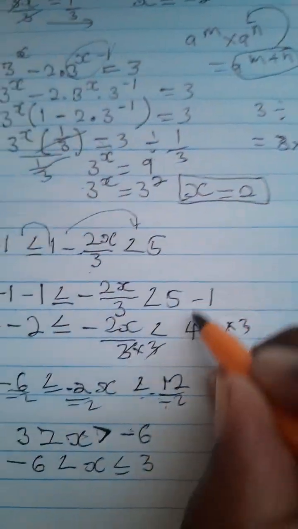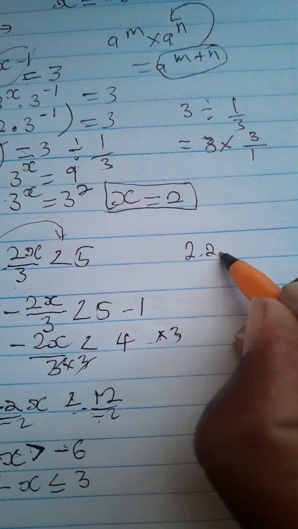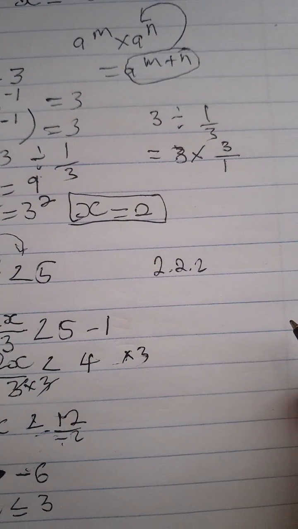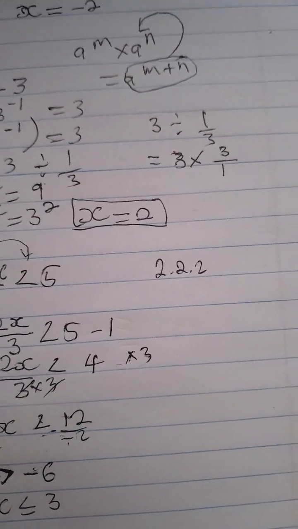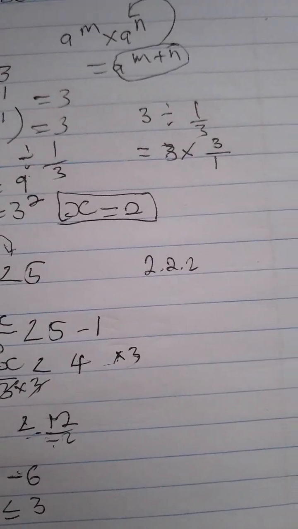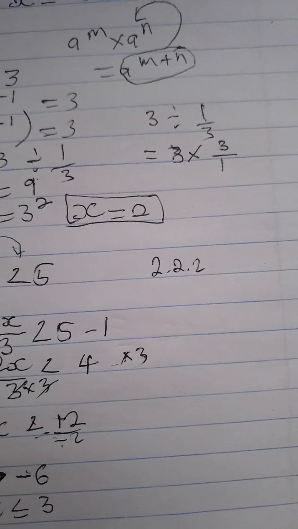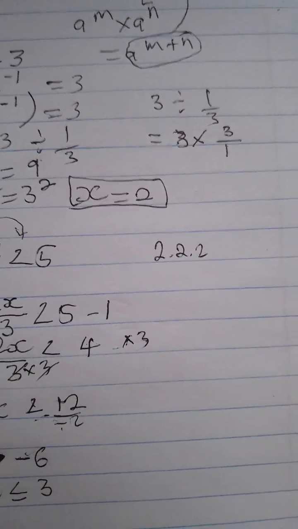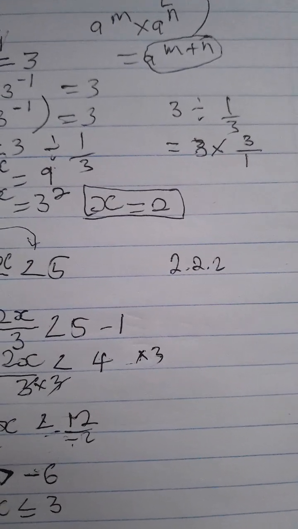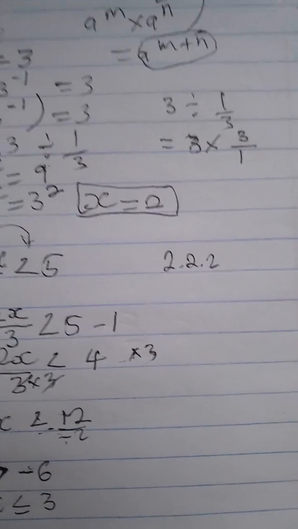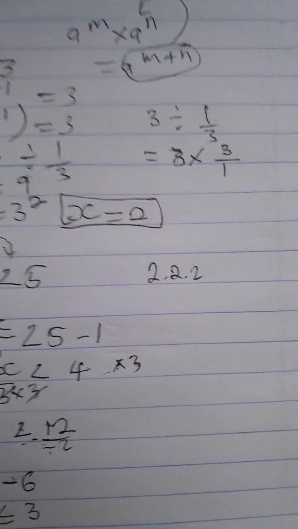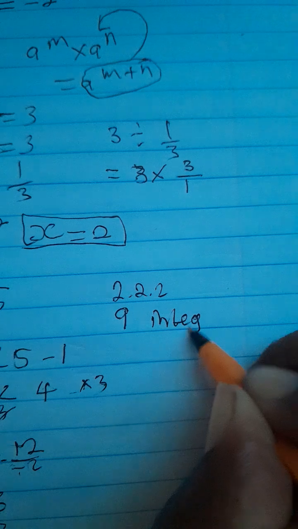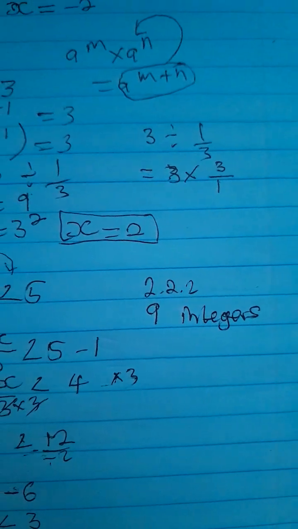2.2.1. Then as for 2.2.2, they said write down the number of integers that will satisfy the inequality. Let me test using a calculator. I can use different integers. Remember, when you talk about integers, we're talking about -1, -2, the set of negative and positive numbers. Okay, I'm using my calculator now. What I'm seeing is that there are 9 integers there that will satisfy this inequality.